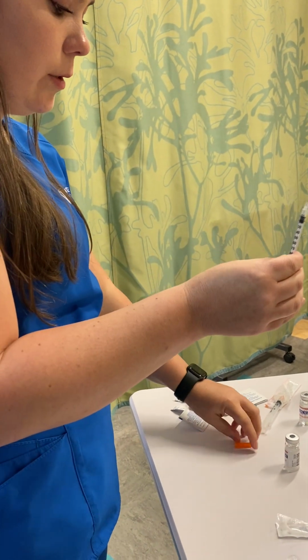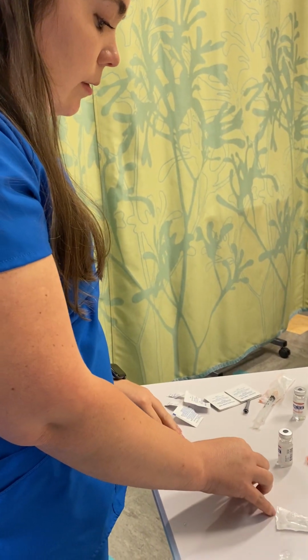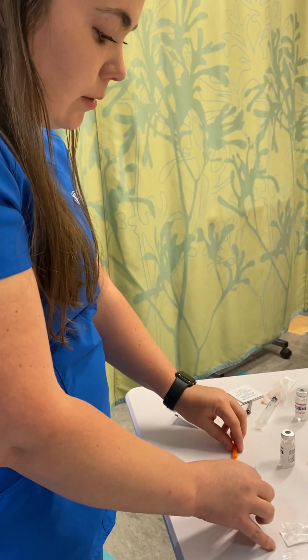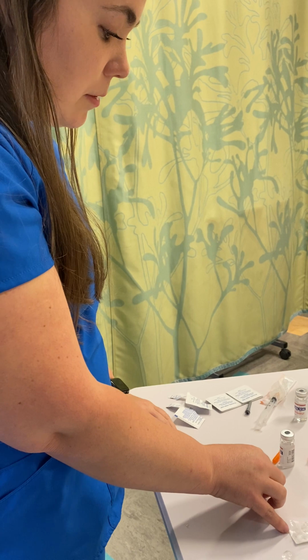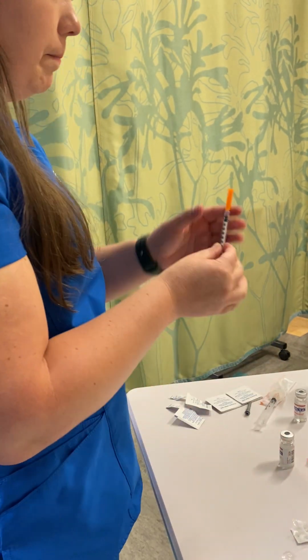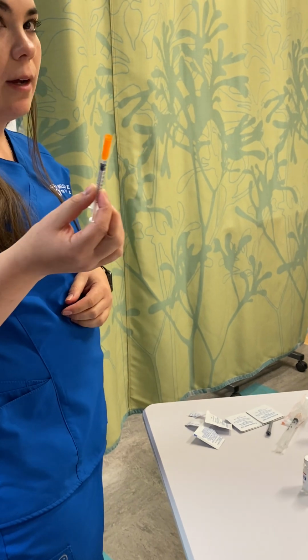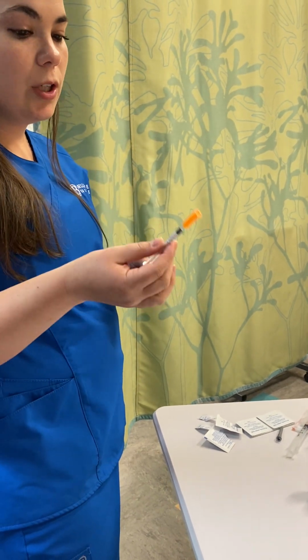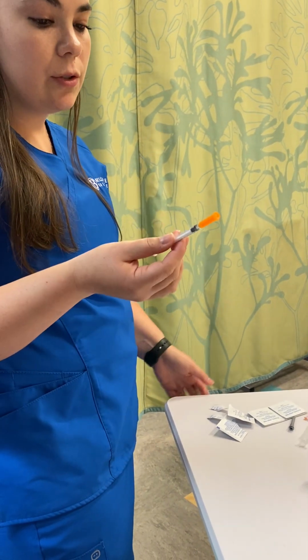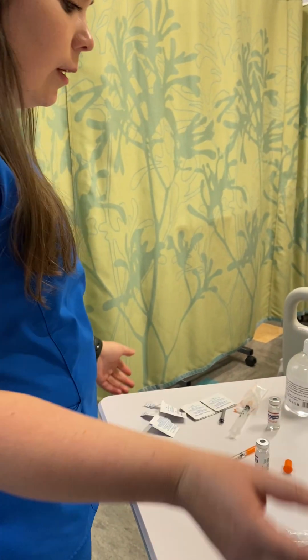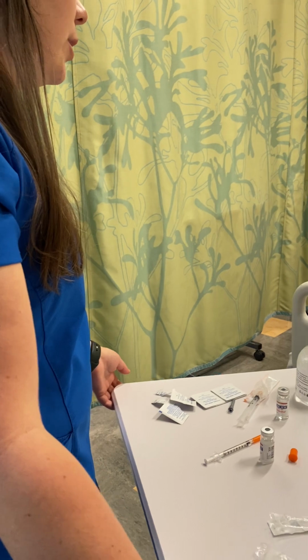And then we would recap using the single hand method. And then make sure to label this one with our concentration, the medication, patient's initials, my initials, the date and the time. Moving into the patient's room.